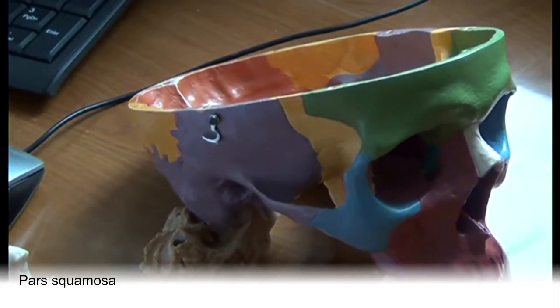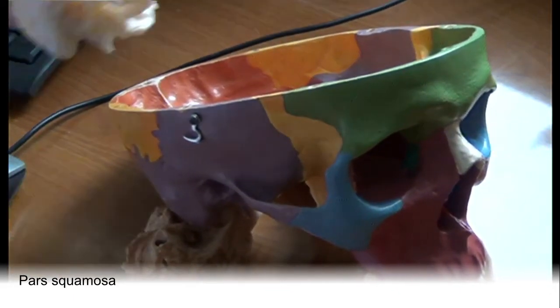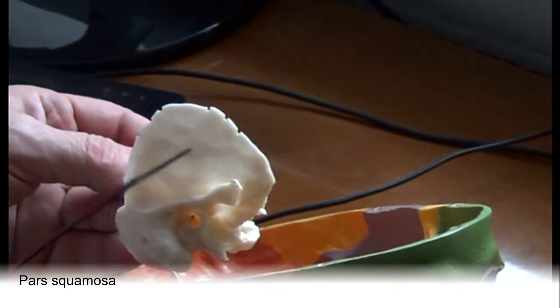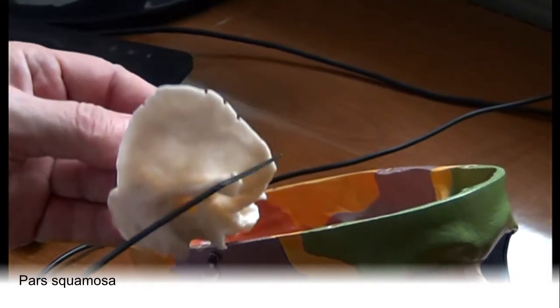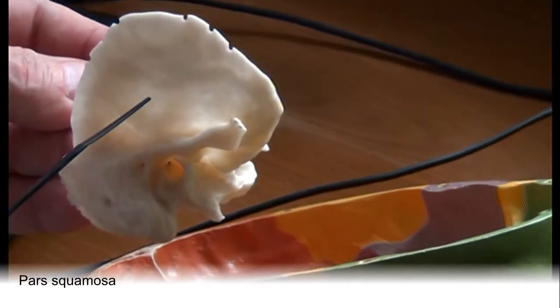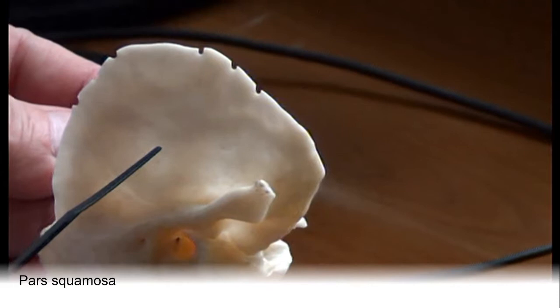The second part, by the way, pars squamosa here, this is pars squamosa.